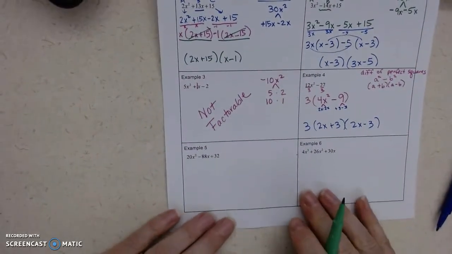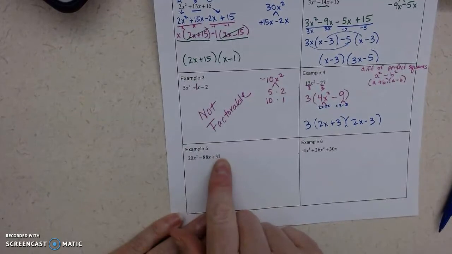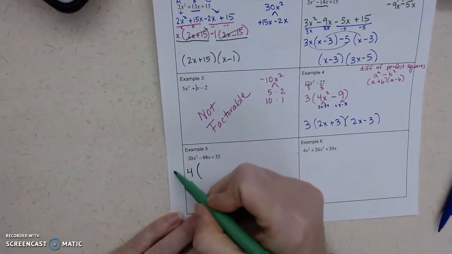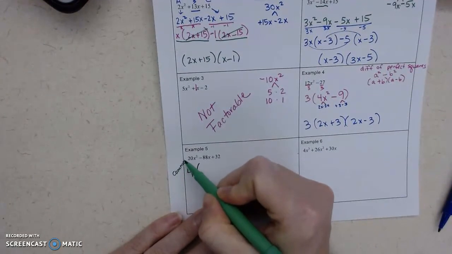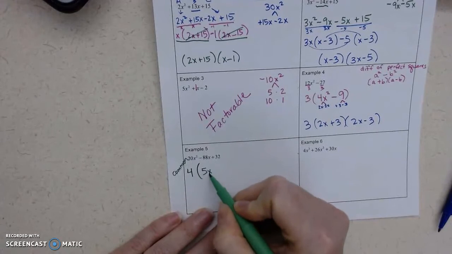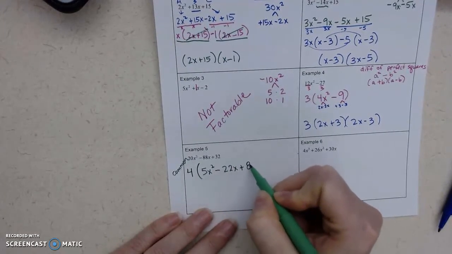All right, so let's look at example 5. So I know they divide by 2. I'm going to see if I can get bigger. 4. That's probably as big as I can get. So 4. So I'm going to start with common first, and you don't have to tell me, I just like you to know. So if I divide all terms by 4, we get 5x squared minus 22x plus 8.